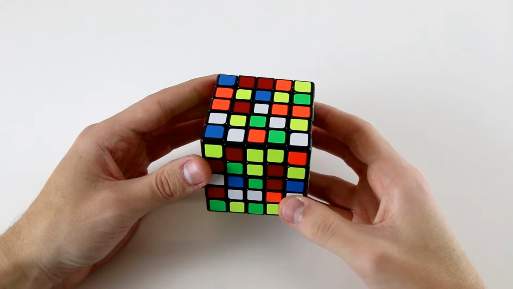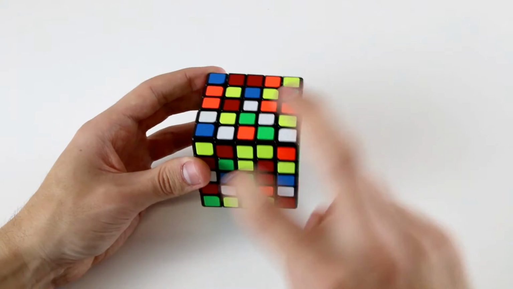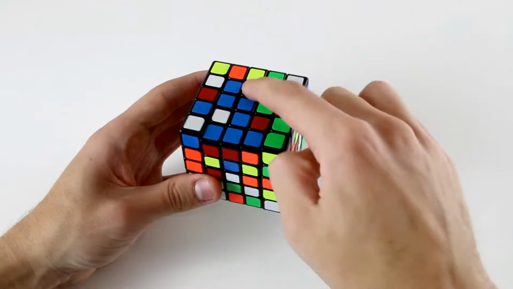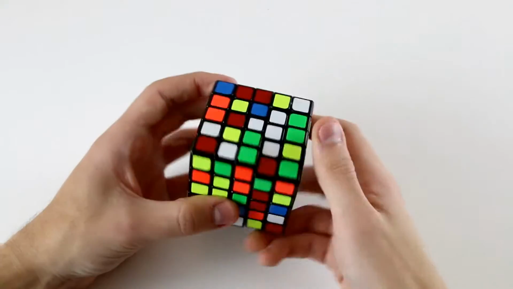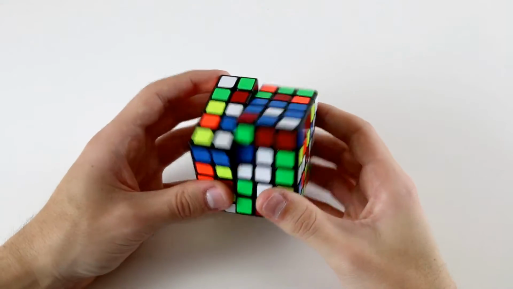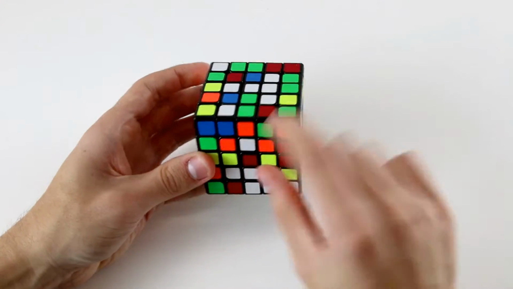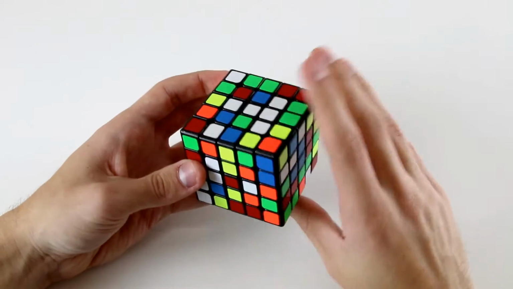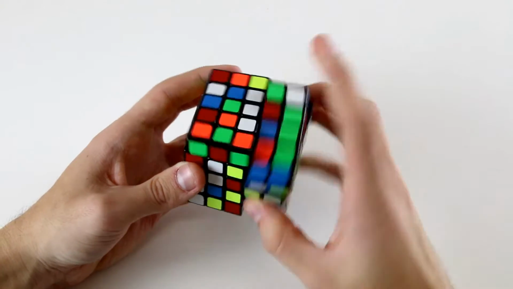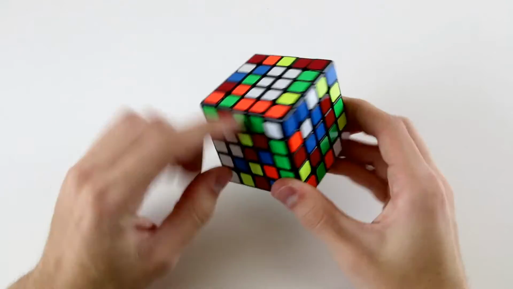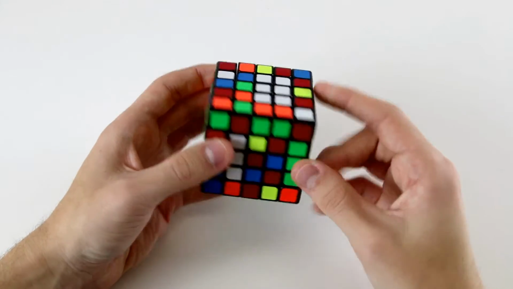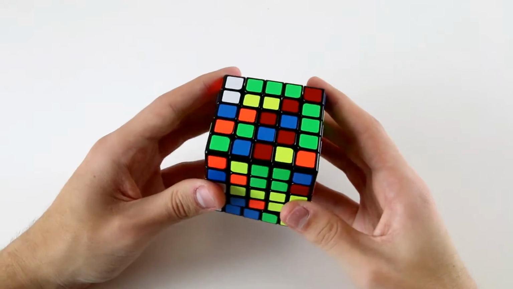Okay, in this example, I'm going to create a T on the white side using these three and this one. So I can do R prime, F prime, R, then do a B prime, white L, like that to create this T. Then rotate over here where my other two white center pieces are, do an F, insert that, and then I've got this block and this one, so I can just go R prime, D prime, and then white L prime, like that.